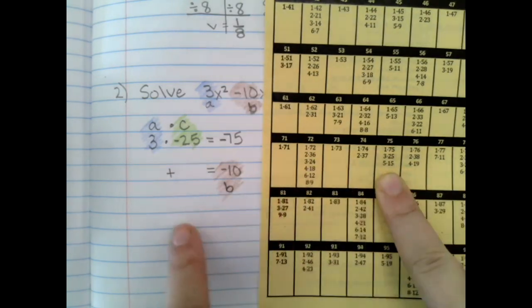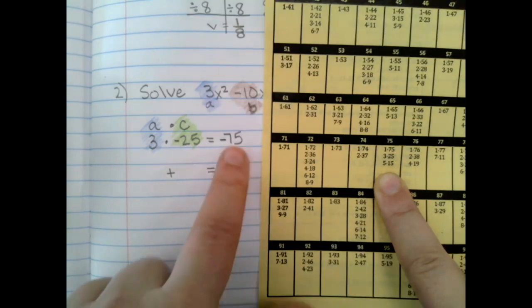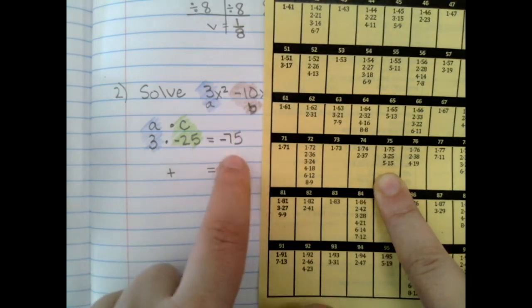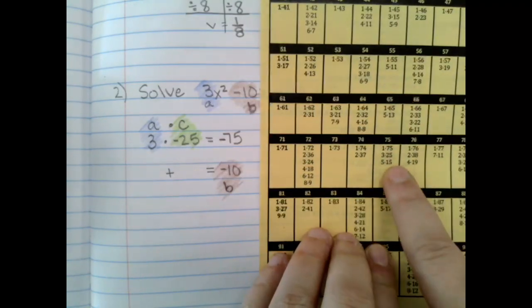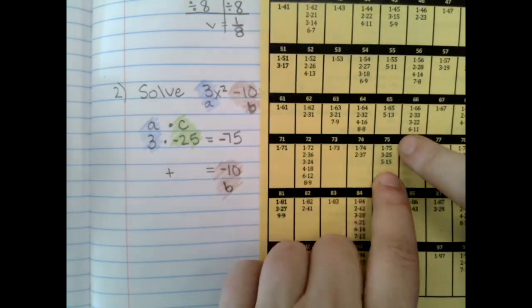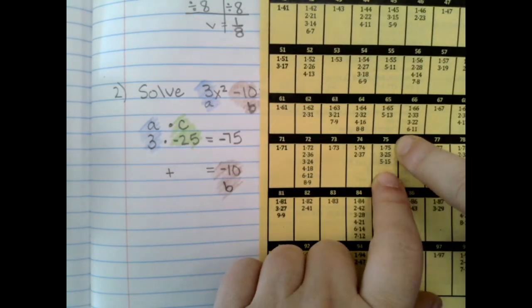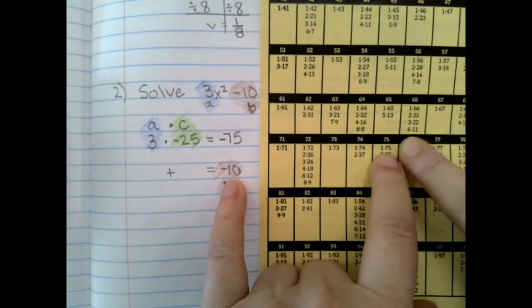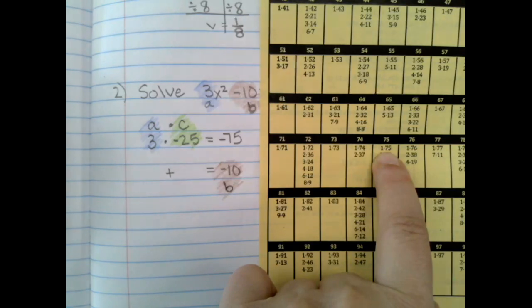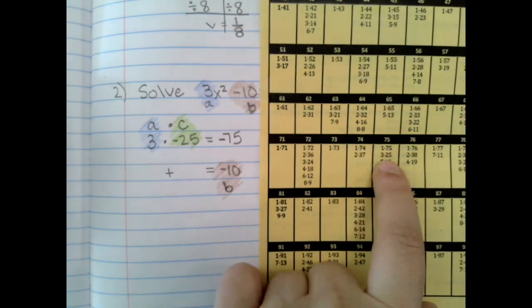All right, at this point, to find these two numbers, we look at our multiplying problem as 75. So I look at my multiplying sheet, my factor sheet at 75. I need to think which one of those could either add, or I can think subtract to 10. Does 1 plus 75 make 10? 3 plus 25? No, that'd be 28.